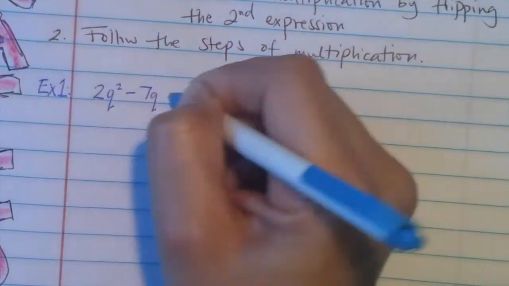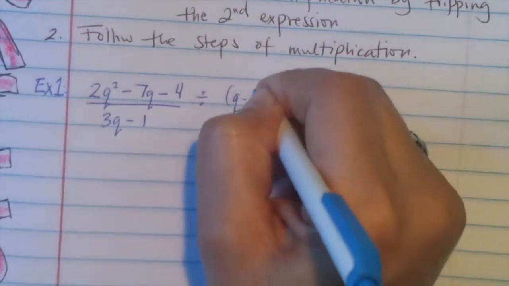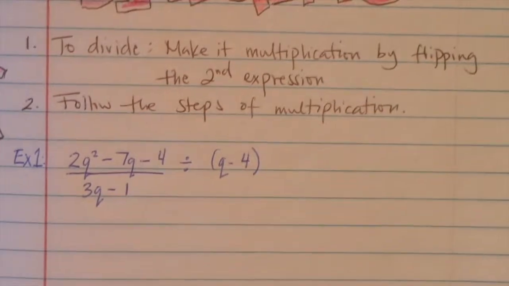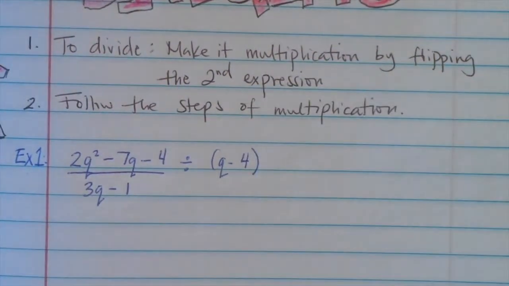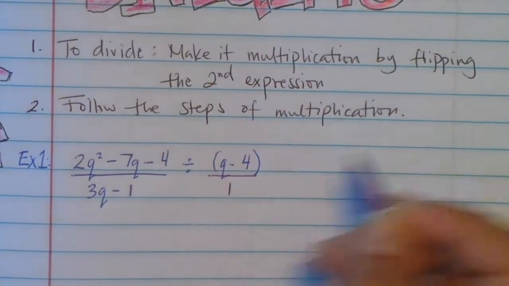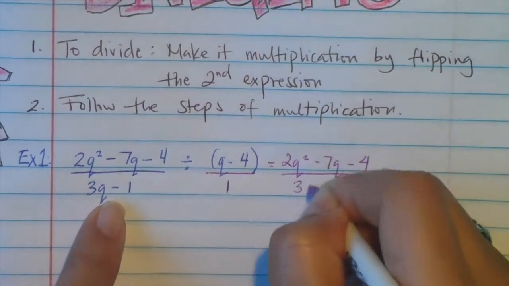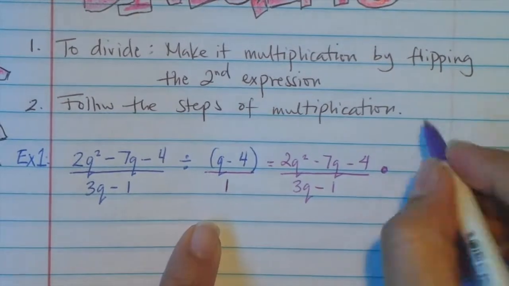So let's say you had 2q squared minus 7q minus 4 over 3q minus 1 divided by q minus 4. The very first thing you need to do is make it multiplication by flipping the second expression. To flip the second expression, you need to put it over 1, because there has to be something to flip, right? Then you write the first expression out just as it is. Then change the division to multiplication, and then flip the second one.